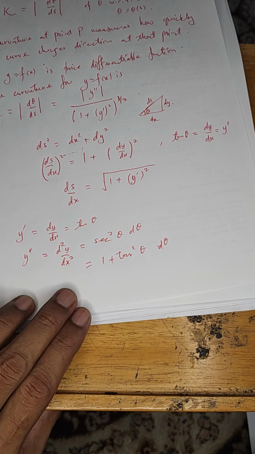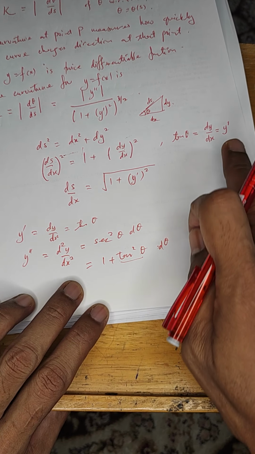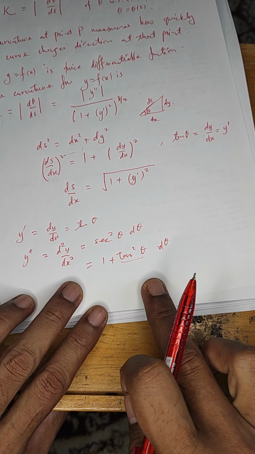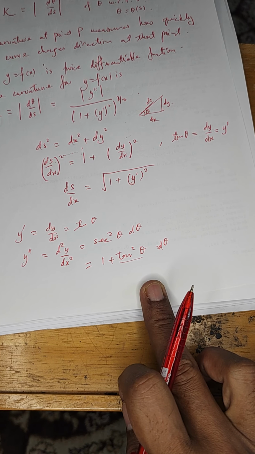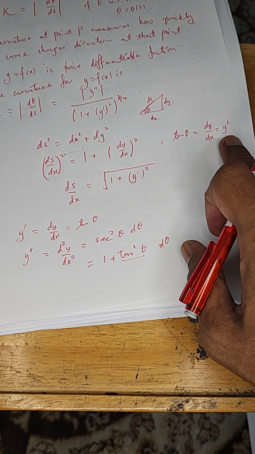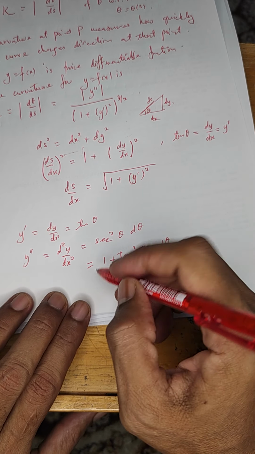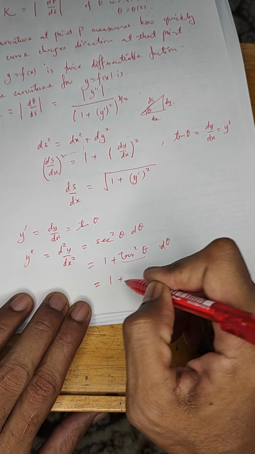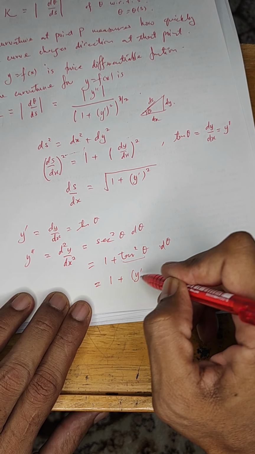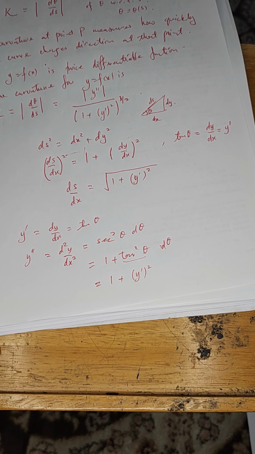Okay, and tangent squared theta, tangent theta is dy dx, y prime. So tangent squared theta means y prime squared. So I can write this as 1 plus y prime squared d theta.